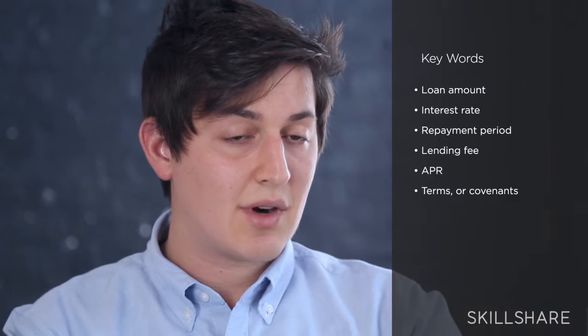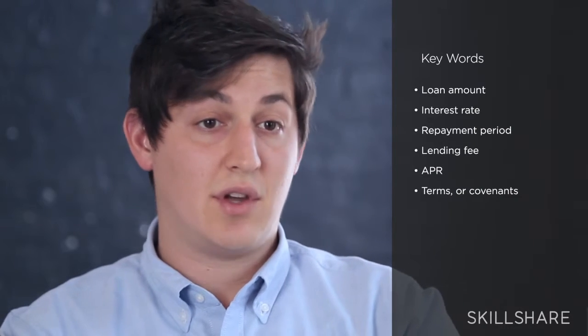Another important thing to understand is the terms or covenants of the loan. And as I described earlier in the process, there's different types of loan products that require different levels of security. Typically, the lower the interest rate, the more security that you need for the loan. And so in Bond Street's case, we require both the owners of the business as well as the business assets to be pledged against the loan.